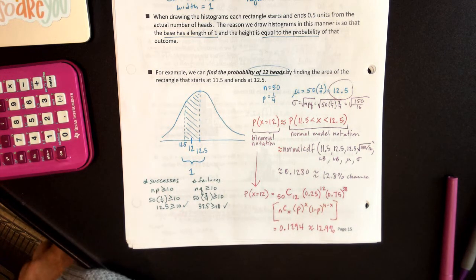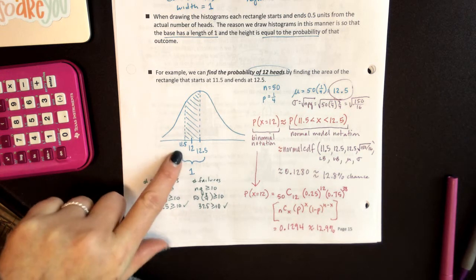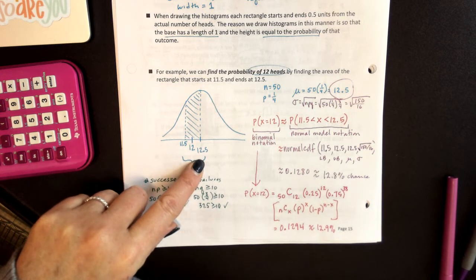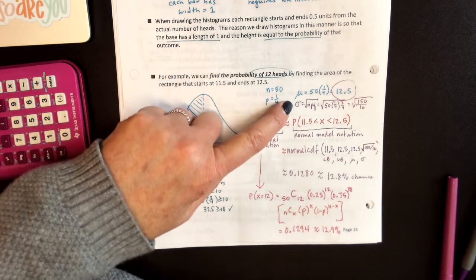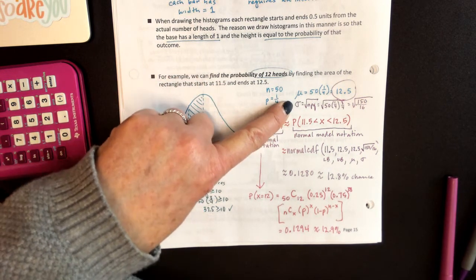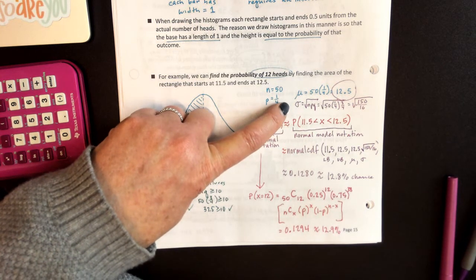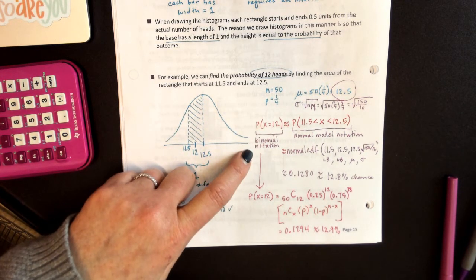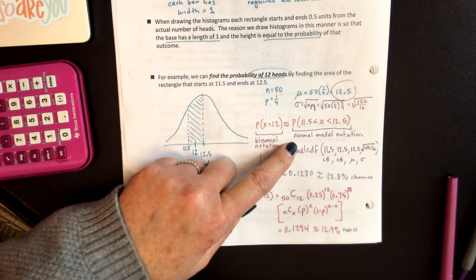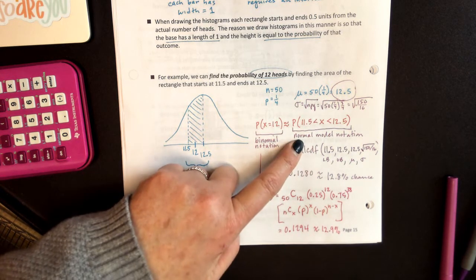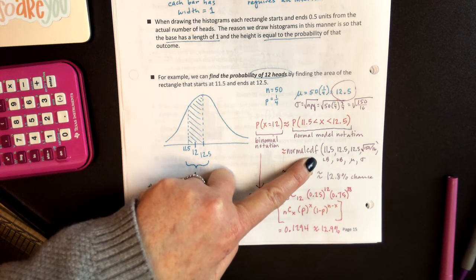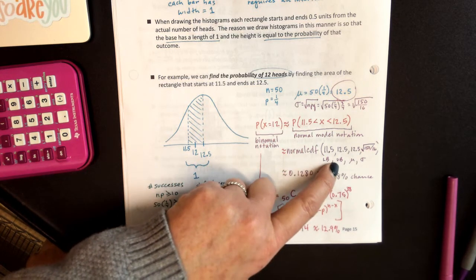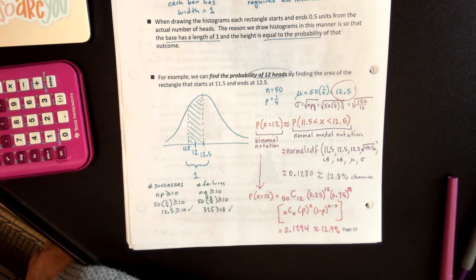Basically, find the probability of 12 heads by finding the area of the rectangle that starts at 11.5 and ends at 12.5. Alrighty, so again, you don't necessarily have to memorize these. They are on your formula card, but you have to know when to use what. Alright, so you've got your binomial notation, your normal model notation. So because it becomes a normal model, you're going to use normalcdf, cumulative density function: lower bound, upper bound, mean, standard deviation.